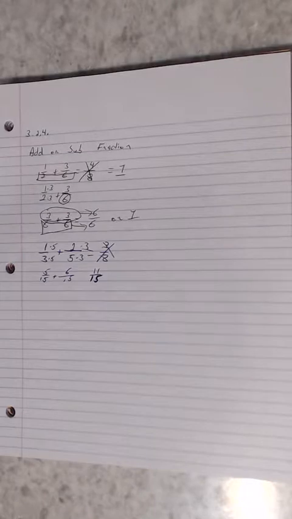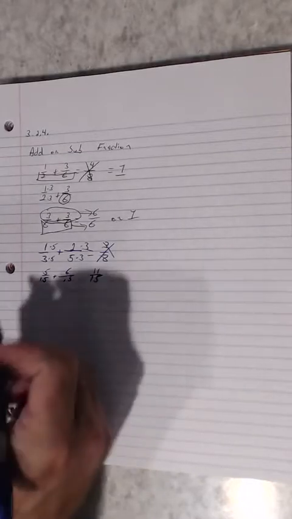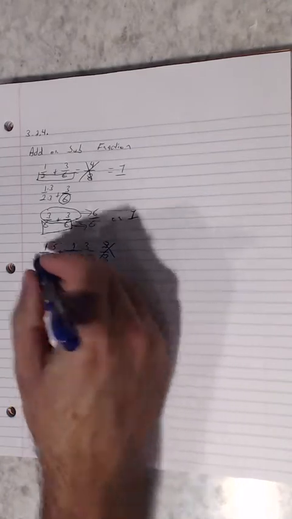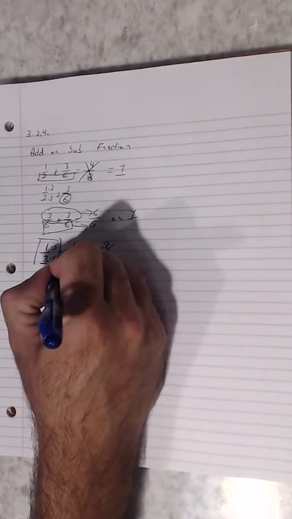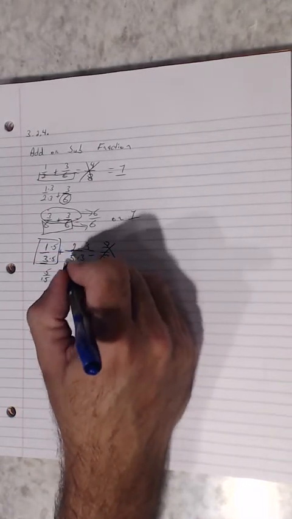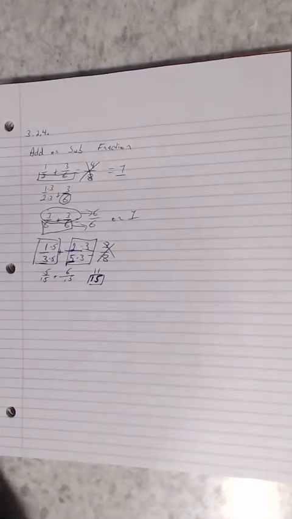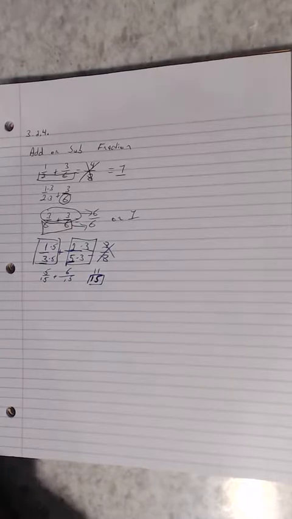The other thing, you can always find a common denominator by multiplying the denominator of the first term by the denominator of the second term. That's going to give you your common denominator. That's going to be something to remember that's going to be important when you're doing these longer problems like problem 398.